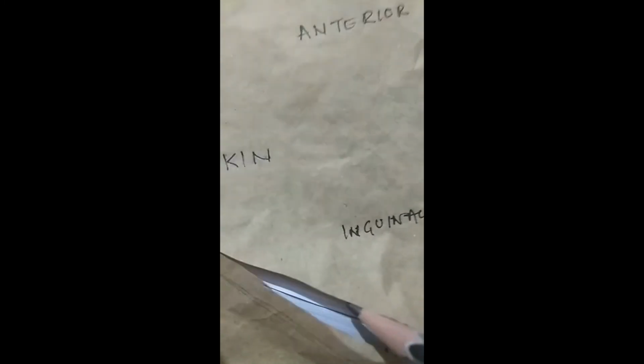After encountering epidermis, dermis, subcutaneous fat, deep fascia, then come the fibers of external oblique, and you can see the direction of external oblique fibers is downwards and inwards. After identifying fibers, just make an incision parallel to the skin incision.